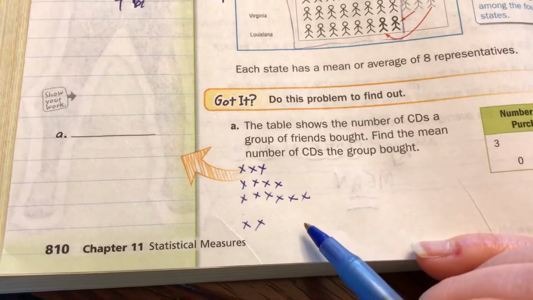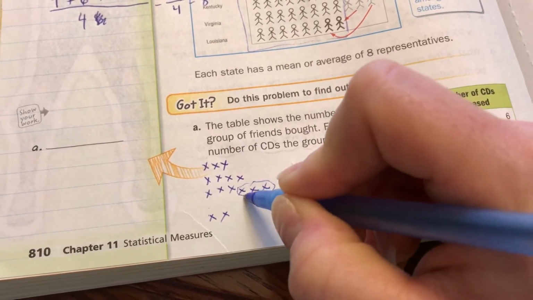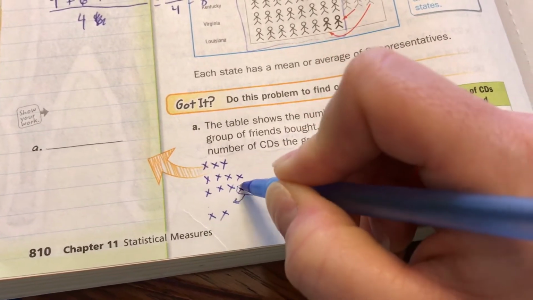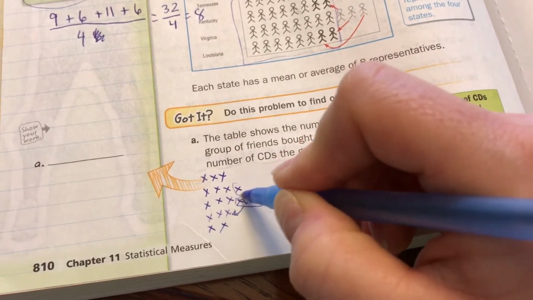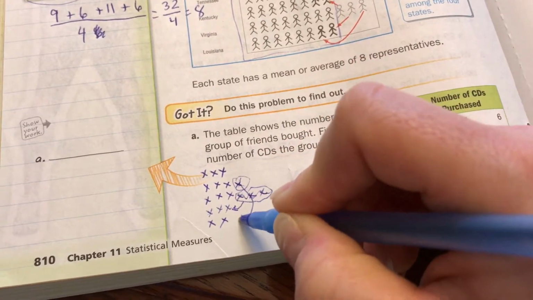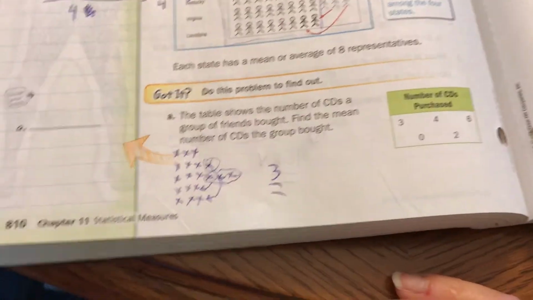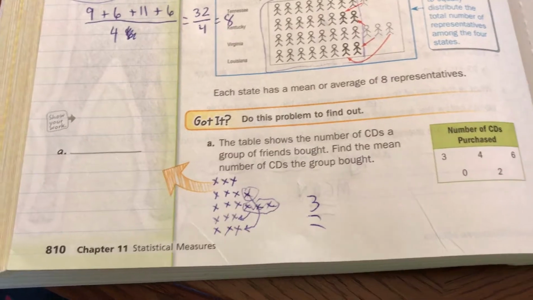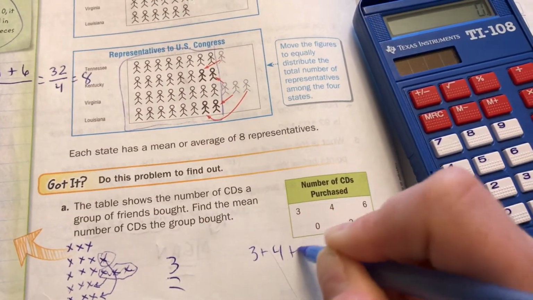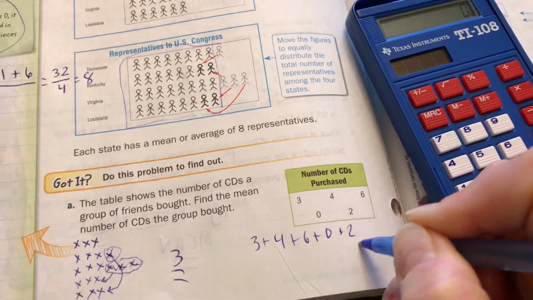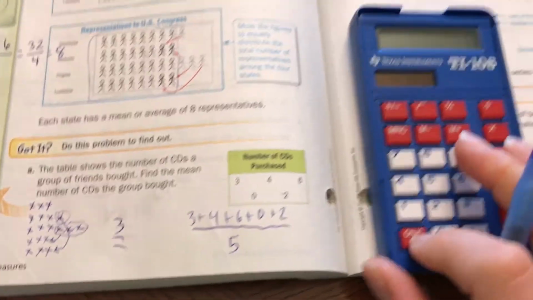So watch. If we need to balance this out, I could take these 3 and move them down here. So get rid of those, put them here. And I could get rid of this one and put it down here, and they all have 3. So I'm thinking the mean should be 3. Now, if we add all these up, 3 plus 4 plus 6 plus 0 plus 2, and we divide by there's 5 pieces of data, we should get 3.